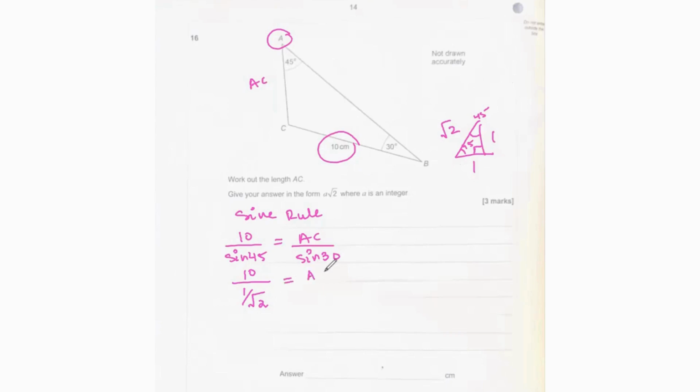Then for sine 30, we draw the other special triangle, which is the 30, 60, 90. So if 30 is 1, 90 is 2, 60 is root 3. Based on this, sine 30 is opposite 1, hypotenuse 2, so 1 over 2.